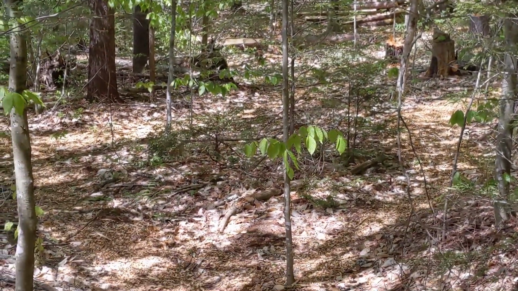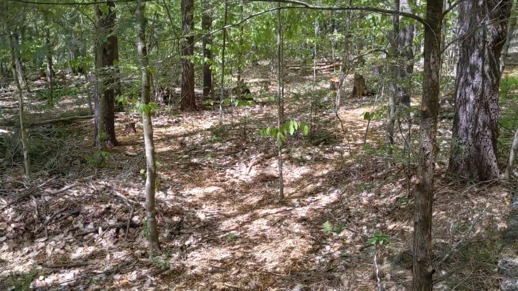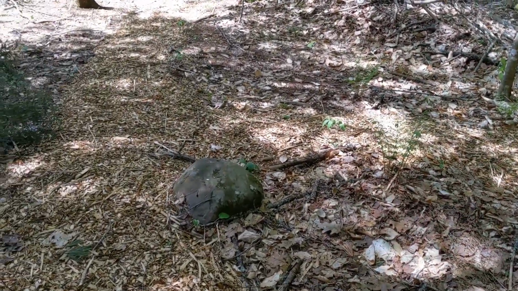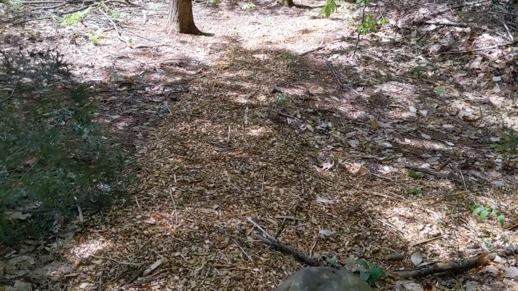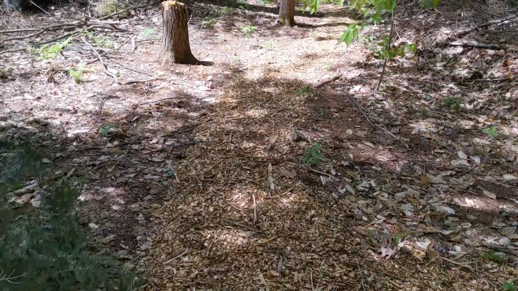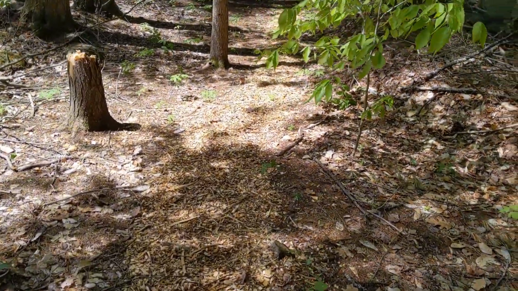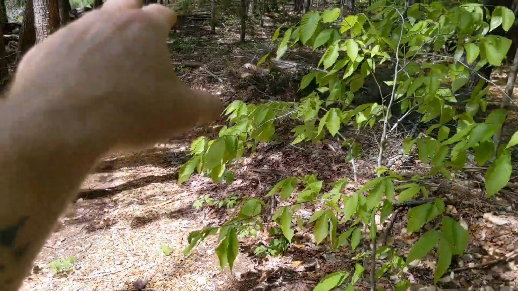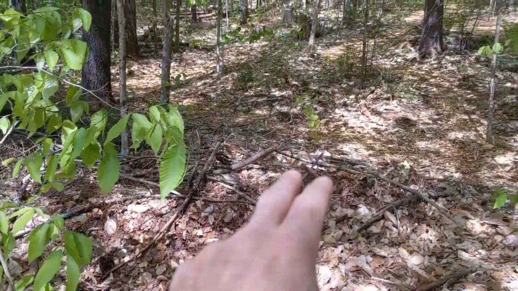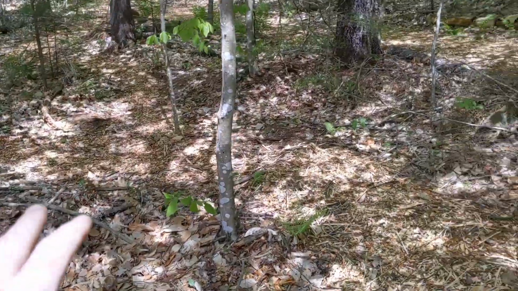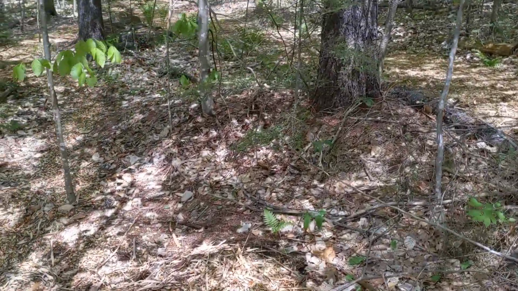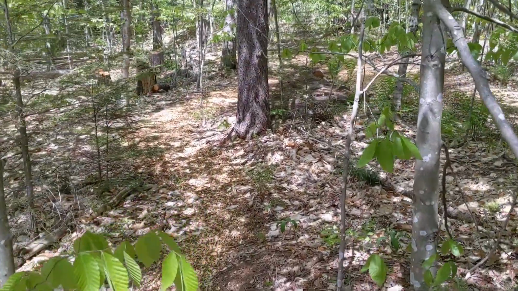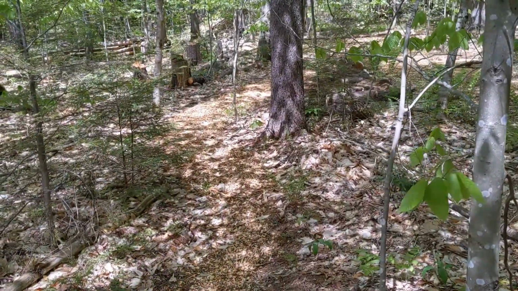So, we're talking about paths in this video, and the current version of what we're doing is setting a pad of wood chips to be kind of our guiding path itself. And in here, I think if I come a little bit more this way, you might be able to see it a little bit more clearly against what's there.